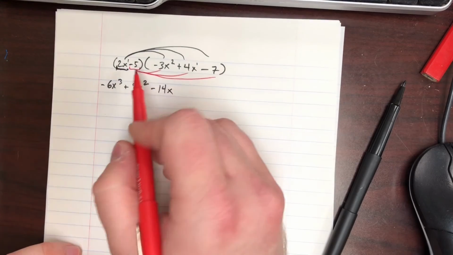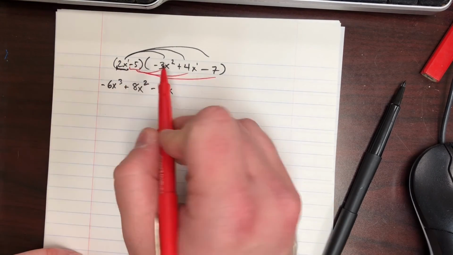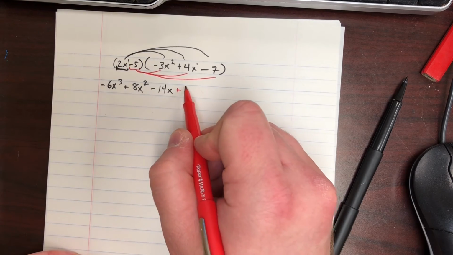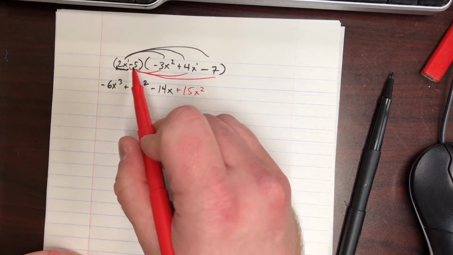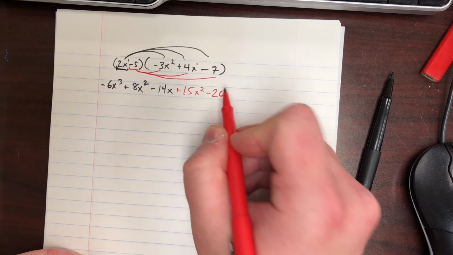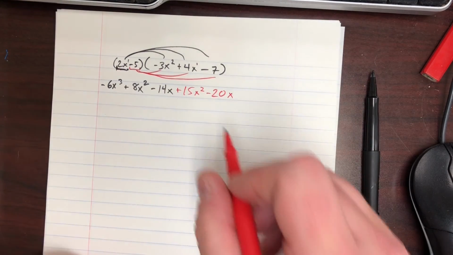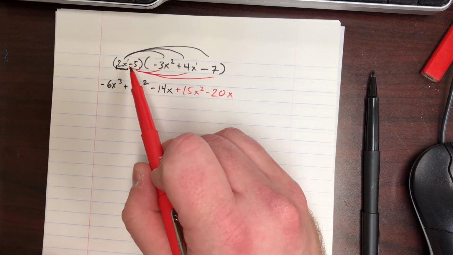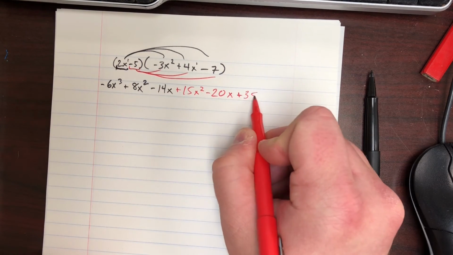Then I go in with my red, and let's see, negative 5 times negative 3. Ooh, negative times a negative is a positive, so plus 15. No x is x squared, so x squared. Negative 5 times 4 is negative 20, and there's an x. Negative 5 times negative 7 is plus 35.